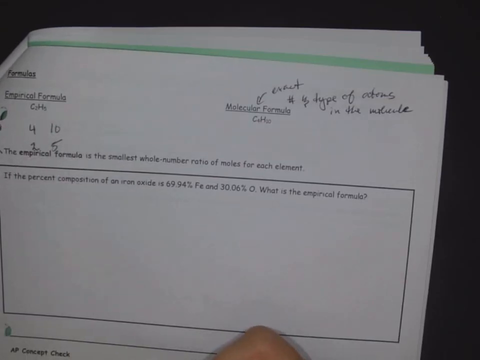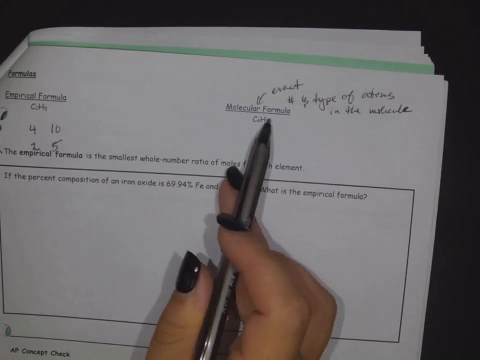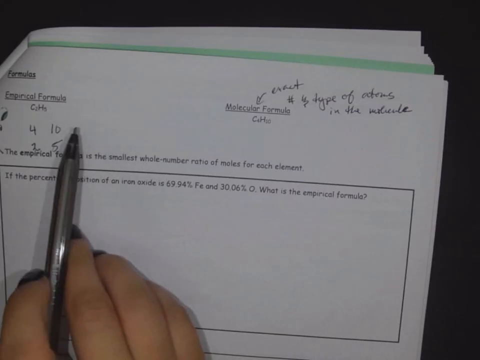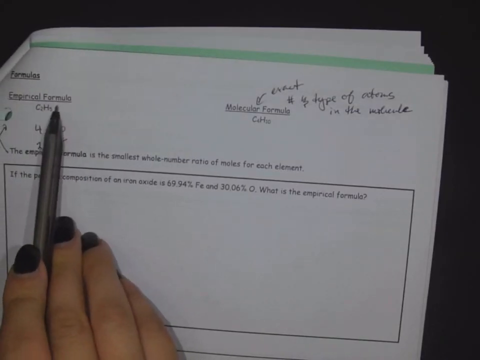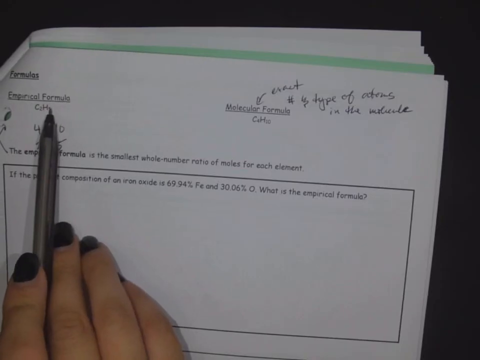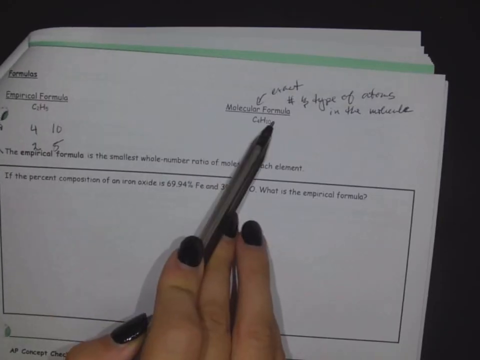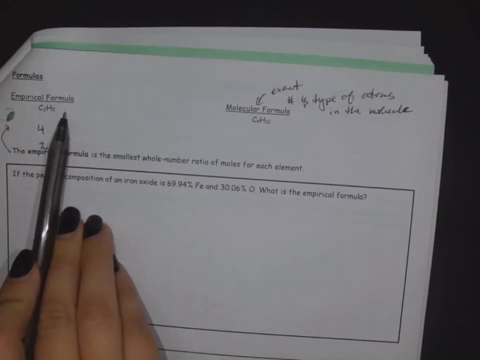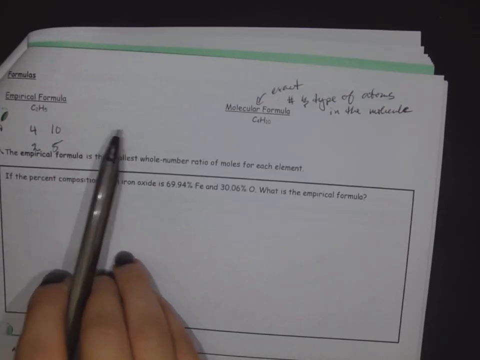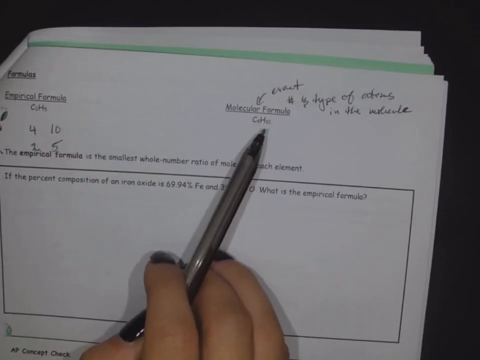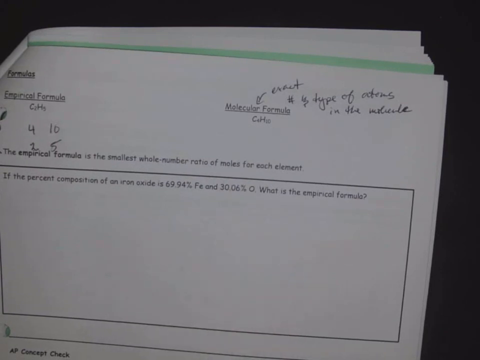Empirical formula is not a very helpful thing. Yes, it tells us the ratio, which is lovely, but we won't know what the actual molecule is. The reason why we even have this concept is that mathematically we get to this location first, and then we're able to figure out what the molecular formula is after the empirical. And so that's why we have it. It's a stepping stone on our way to figuring out what the molecular formula is. Okay, so let me give you an example of this.